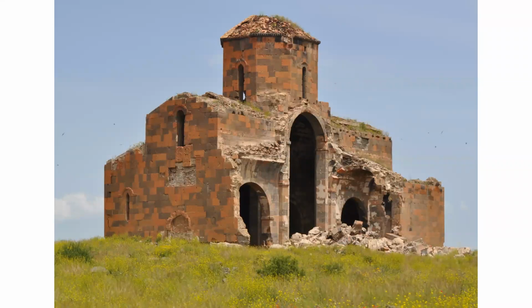This is the last example. This is Marin Cathedral. It's in eastern Turkey, right on the Armenian border.